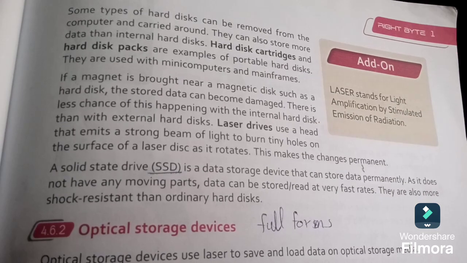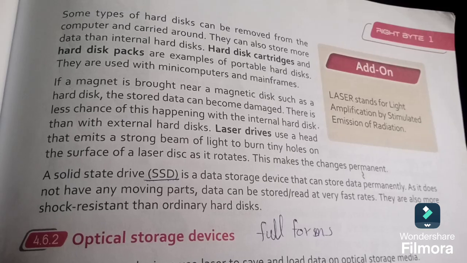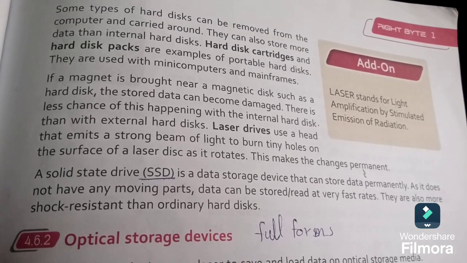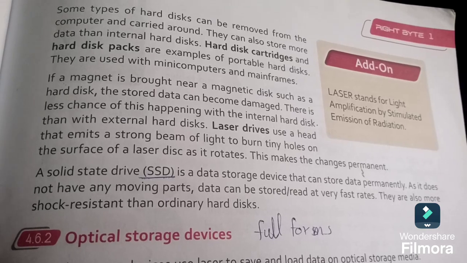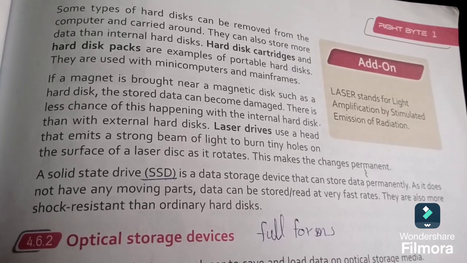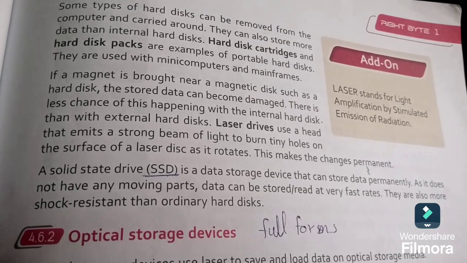You can easily switch it from one place to another. Okay, they are used with many computers and mainframes. If a magnet is brought near a magnetic disk, such as a hard disk, the stored data can become damaged. There is less chance of this happening with the internal hard disk.